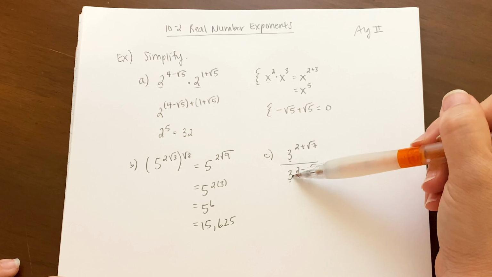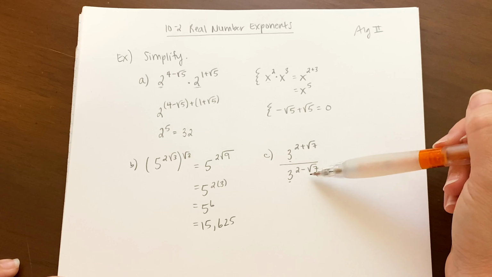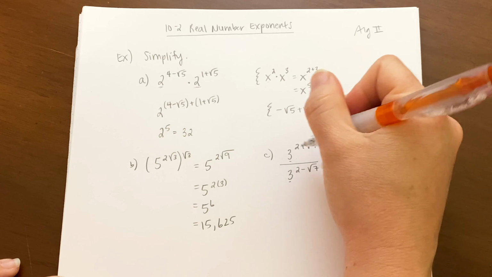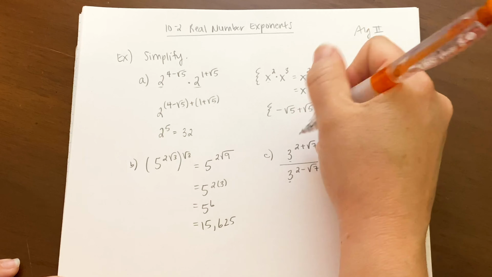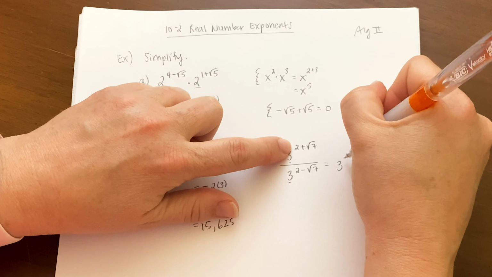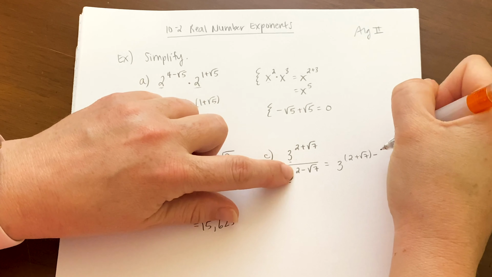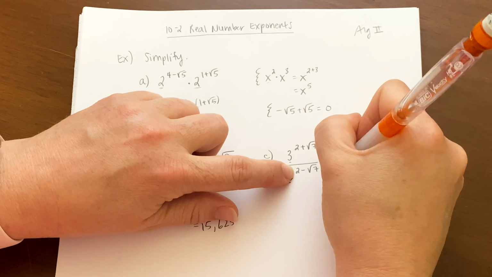When we're dividing with like bases, the rules for exponents tell us that we combine into one base by subtracting the exponents. So we're going to rewrite this as the base 3, and then we're going to have this top exponent, 2 plus root 7, minus the bottom exponent, 2 minus root 7.